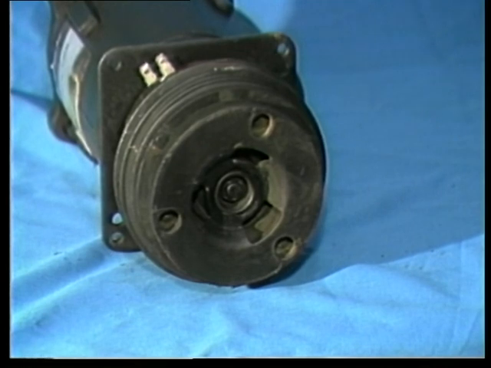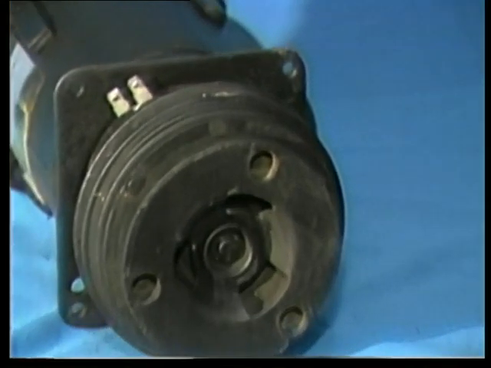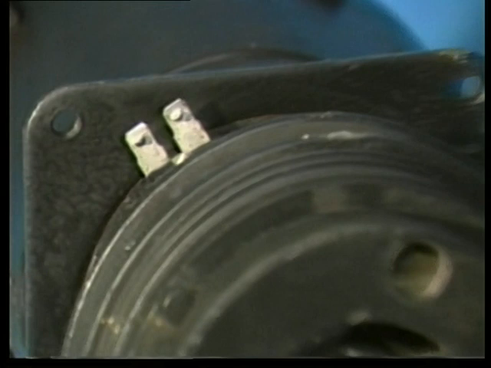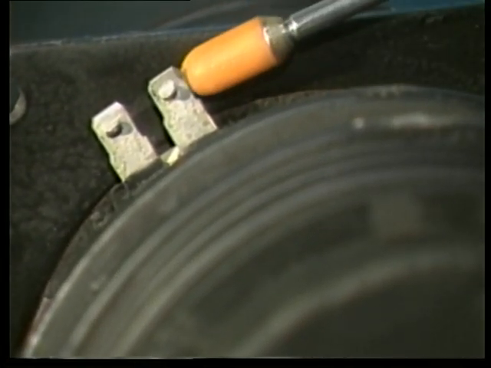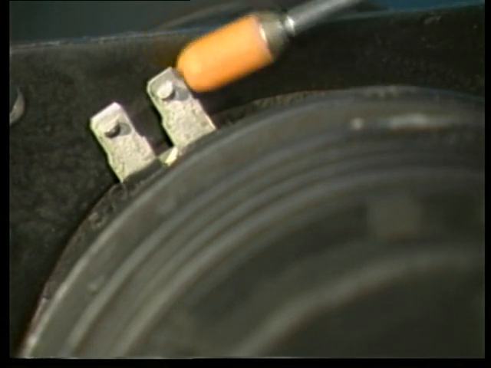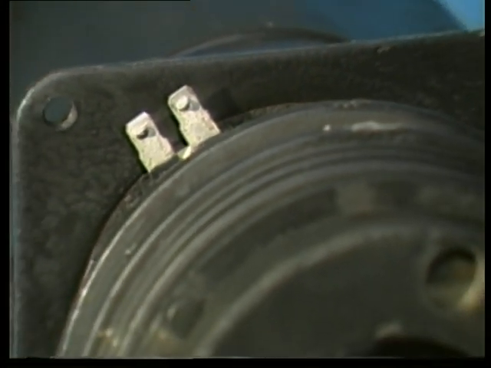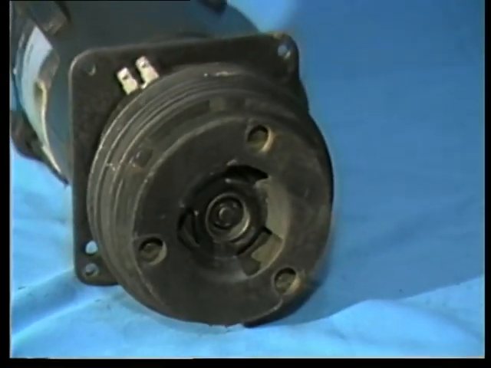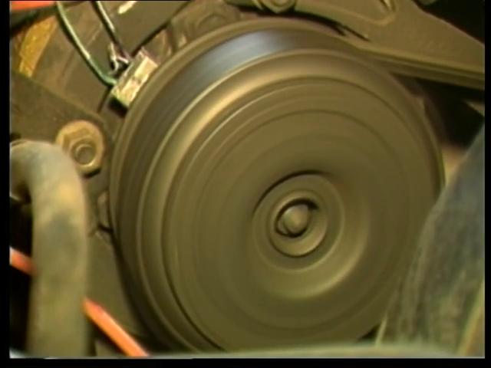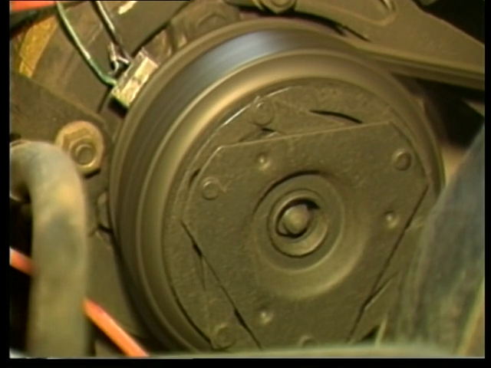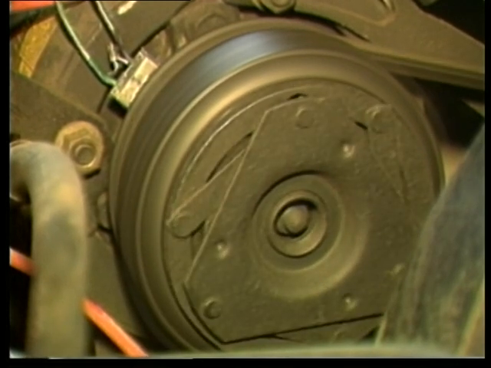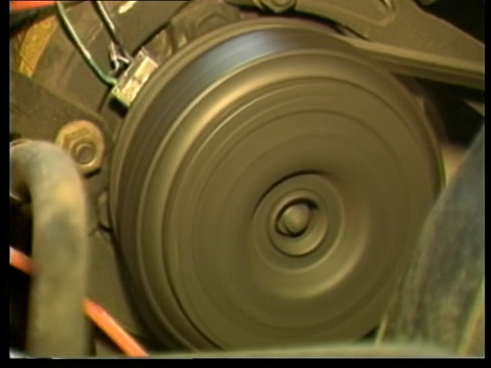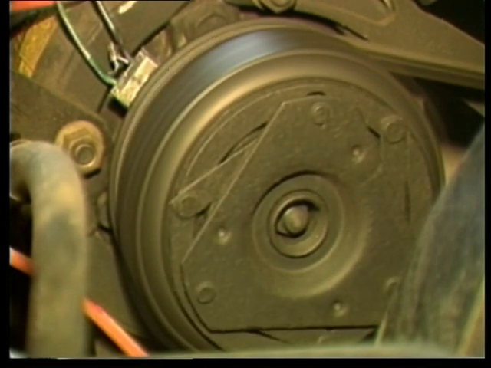An electromagnetic clutch is used to engage and disengage the compressor crankshaft to and from the compressor pulleys. Here you can see the terminals leading to the compressor coils. The compressor clutch consists of an electric coil, a pulley, and a front clutch plate. When current is fed to the compressor coil, the clutch is engaged and the compressor begins to run. When current is shut off to the coil, the compressor disengages.